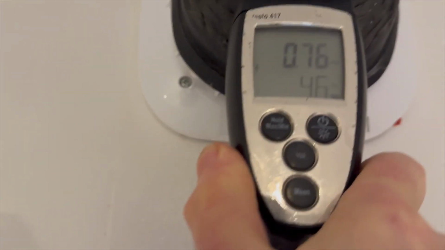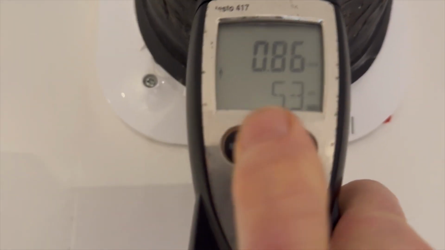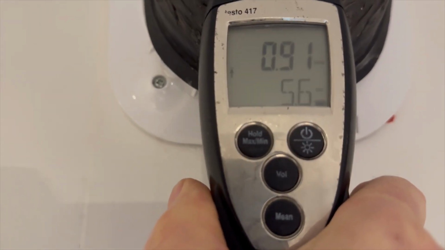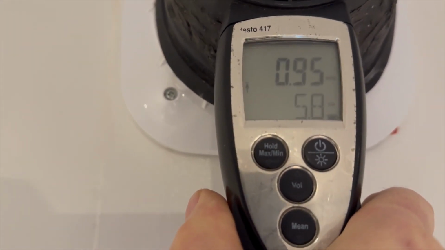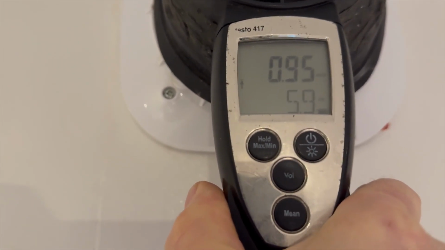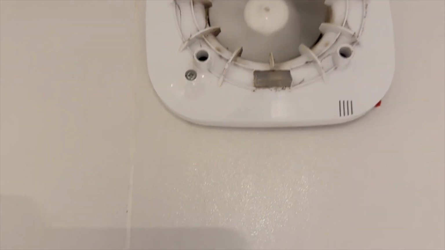So this is an anemometer, and this will tell us the speed of the fan. So that lower number, 5.6 litres a second, 5.8, maybe 6, should be 15, and it's not going as fast. So we'll have a look to see and understand why that is. There's an isolator switch. When we turn that off, it turns the fan off.